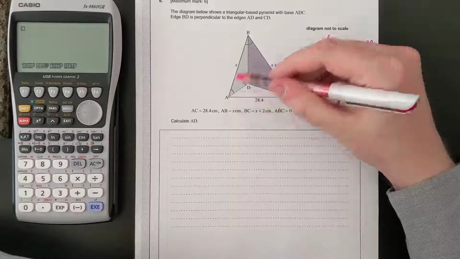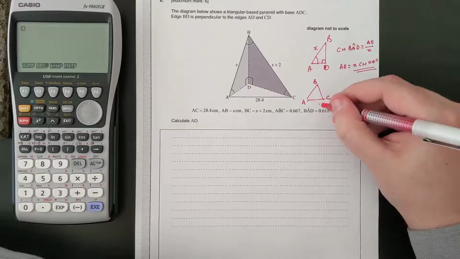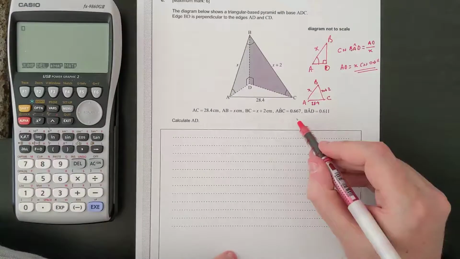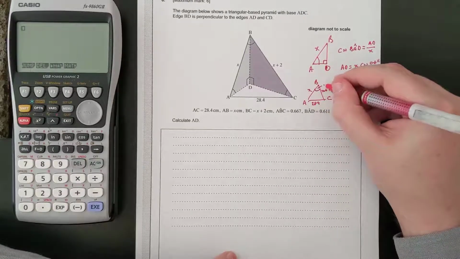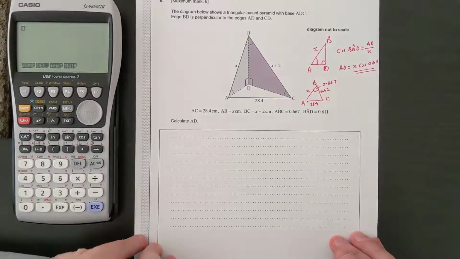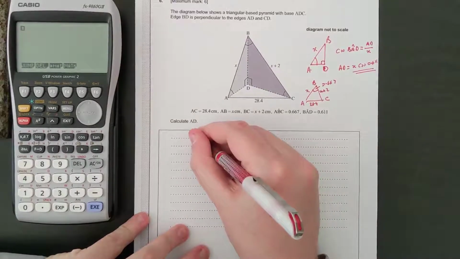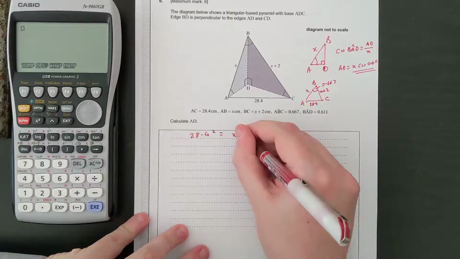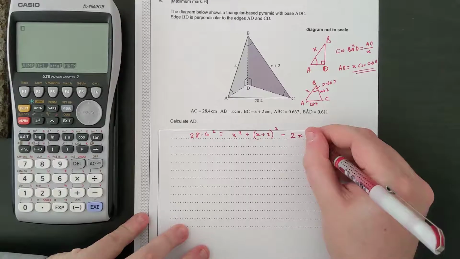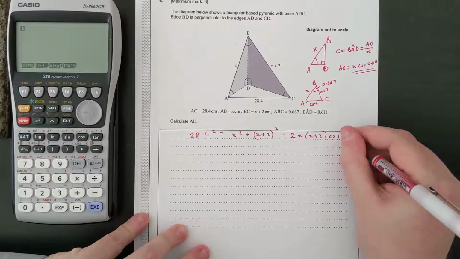I know that in triangle ABC, I know all three of my sides, 28.4, x and x plus 2, and I also know an angle. ABC is 0.667. So I can use my cosine rule in order to find my value of x. So that's exactly what I'm going to do. So 28.4 squared is equal to x squared plus (x plus 2) squared minus 2 times x times (x plus 2) cosine 0.667.